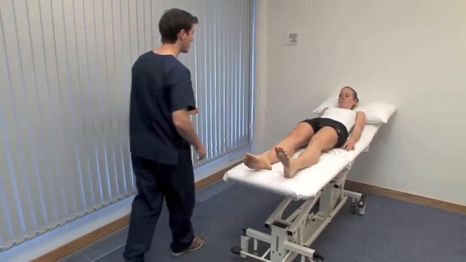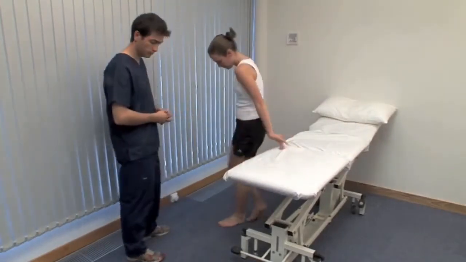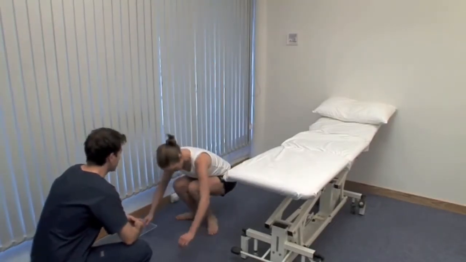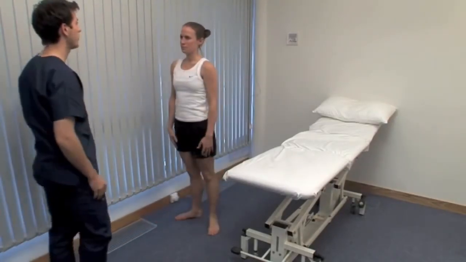Now could I ask you to stand up? Ask the patient to squat, keeping the feet and the heels flat on the ground. This requires flexion at the knee. Thank you very much.